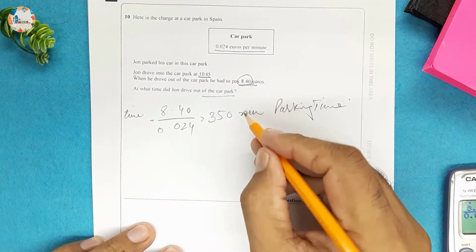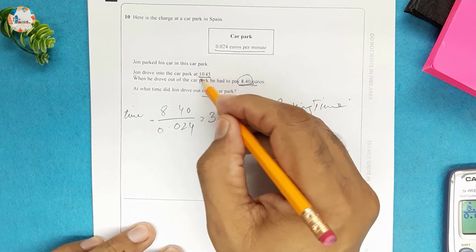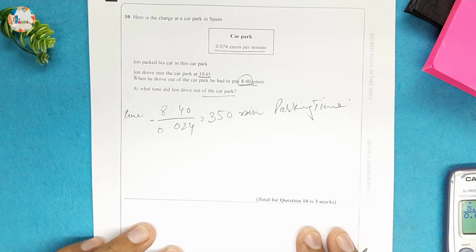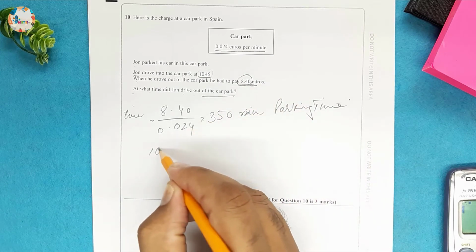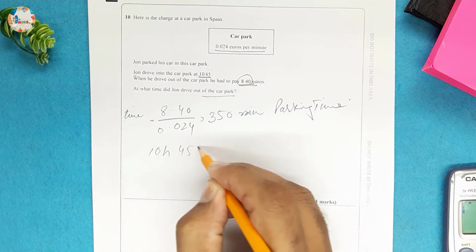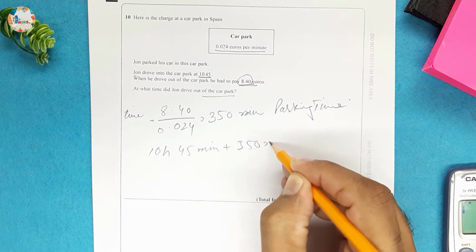Now we have to add this time plus 350 minutes, and we will get the time at which he drove out of the car park. So we will be adding 10 hours and 45 minutes plus 350 minutes.